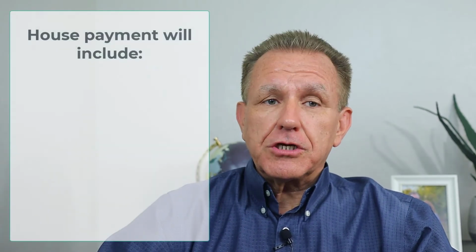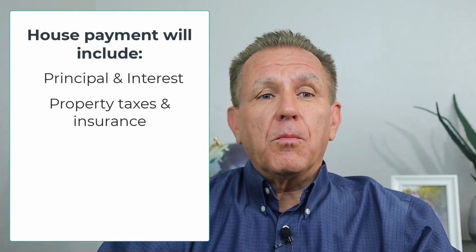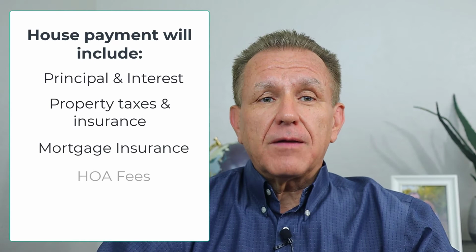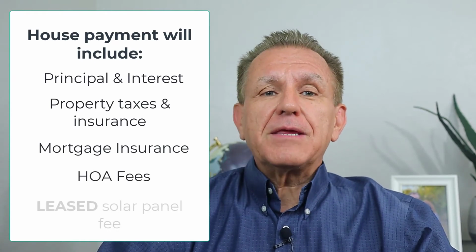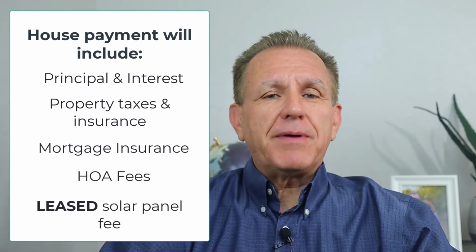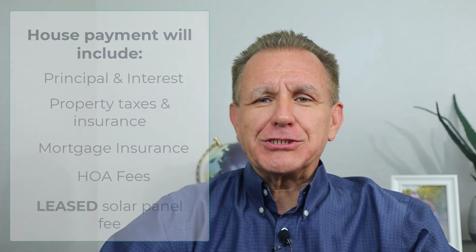The house payment should include the principal and interest, property taxes and insurance, mortgage insurance, HOA if applicable, and surprisingly, the monthly payment for leased solar panels. Now, you probably didn't see that one coming, did you? Make sure your lender knows about leased solar panels right when you go under contract.